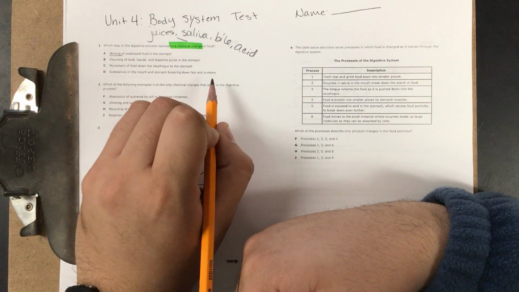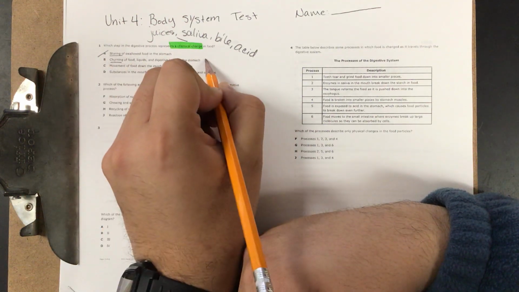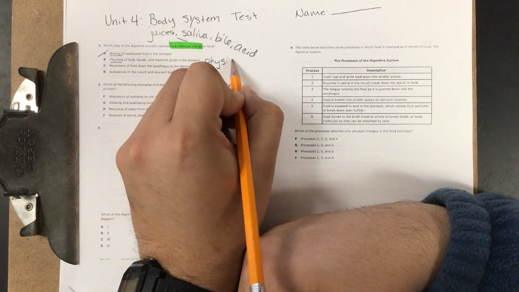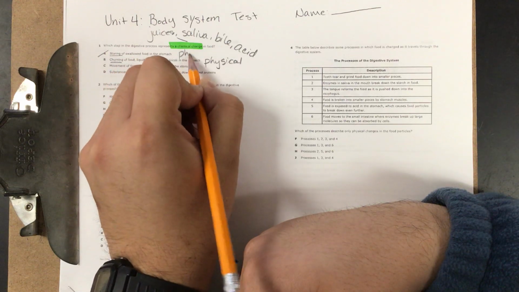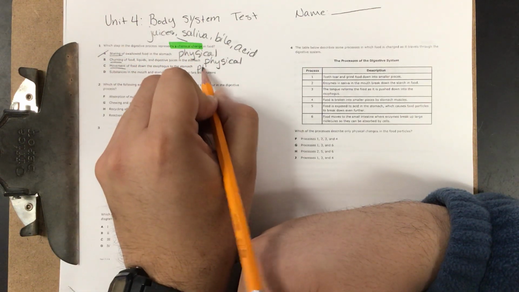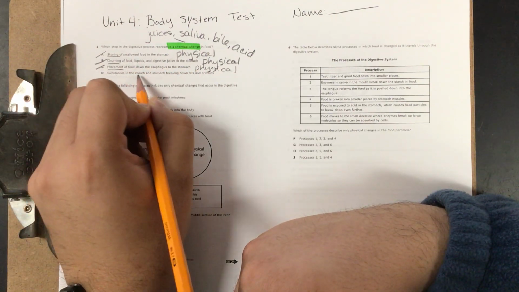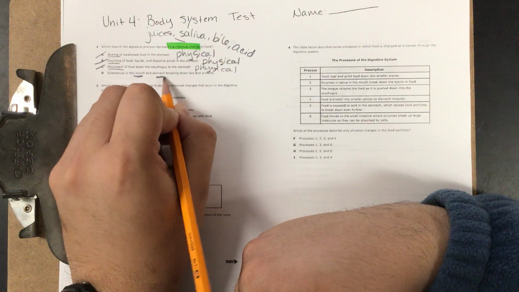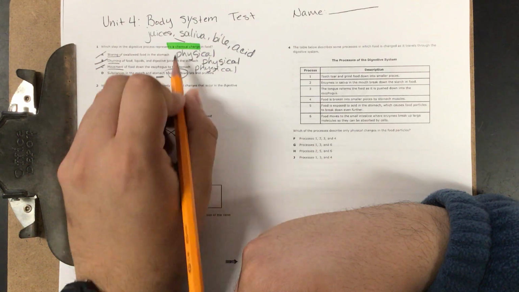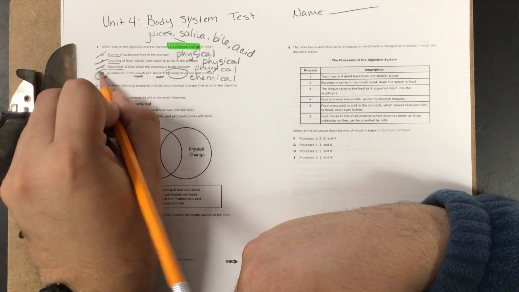It says storing of swallowed food. No. Churning would be physical. And actually this one would be physical too. Movement would be physical. Can't be A, B, or C. Substances in the mouth and the stomach break down. That would be chemical. So it is D.